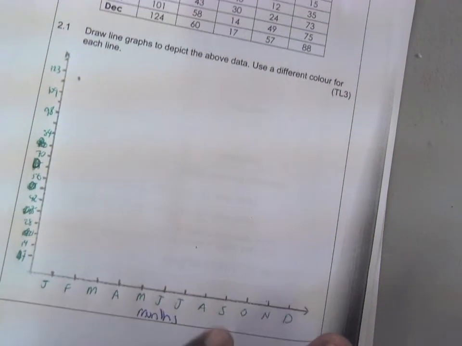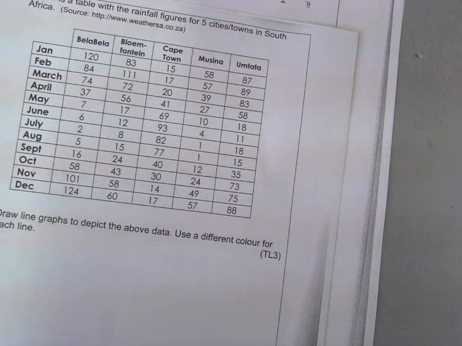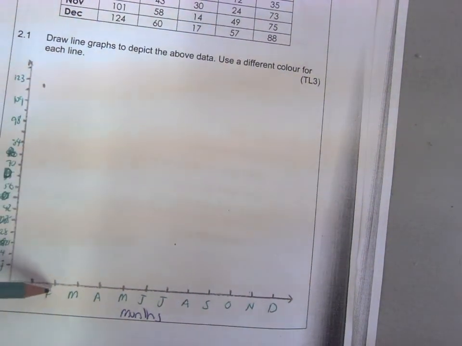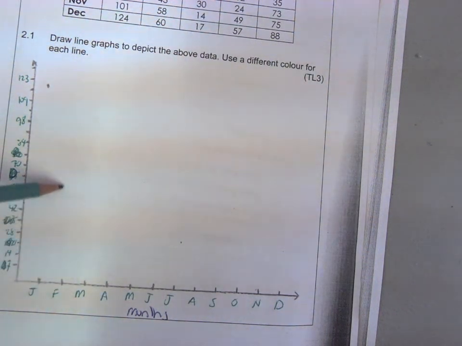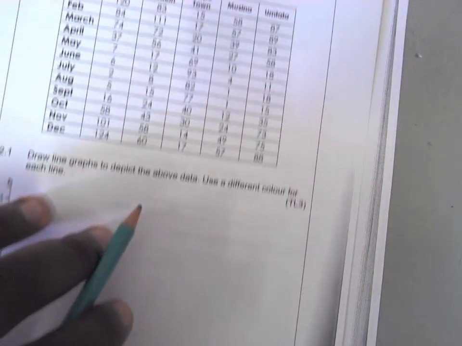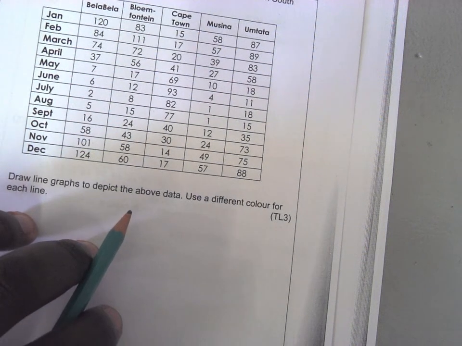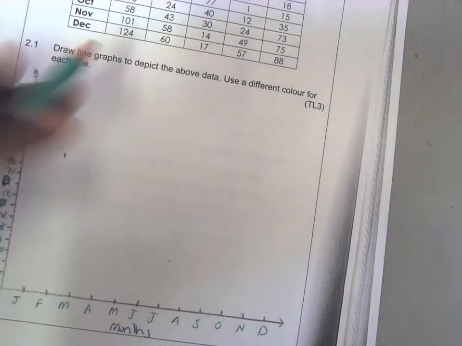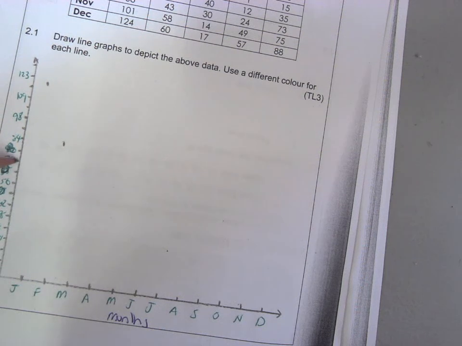And then I'm going to go for Bela Bela again, 84 in Feb. I'm going to look for February. February for me is around here, okay? So I must go and look for 84. So 84 is round about there. It must be equivalent to February, and then I have a dot there, okay? And then I have 74 for March. So I'm going to go to March, equivalent to March. And then I'm going to try and find 74. So 74 is round about there for March, okay?